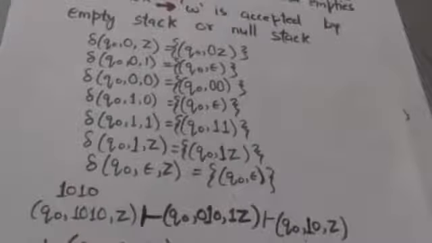Suppose there is a pushdown automata having these transitions, where Q0 is the initial state and Z is the stack start symbol. Now what will happen when we apply the string 1010 to this pushdown automata?